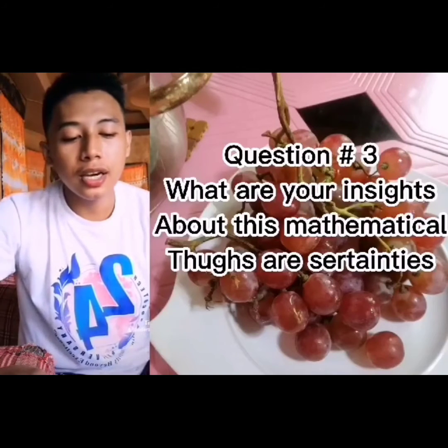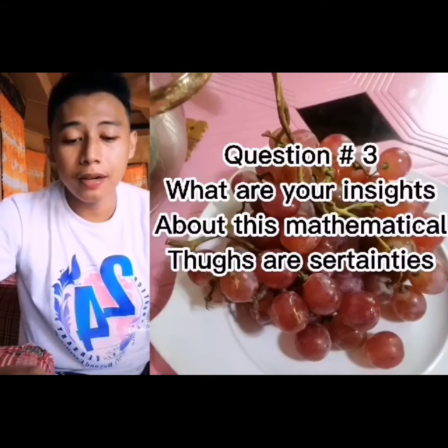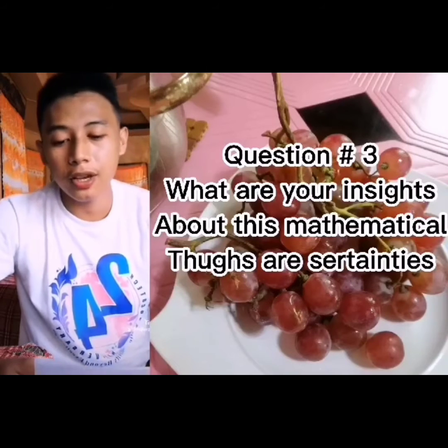Question number 3. What are your insights about these mathematical truths or certainties? It's truly fascinating how hexagons are a part of our everyday lives, but we often fail to recognize their pervasiveness. The hexagon is more complex than we previously imagined, and some aspects of the shape remain a mystery.